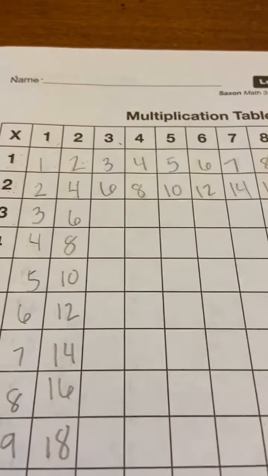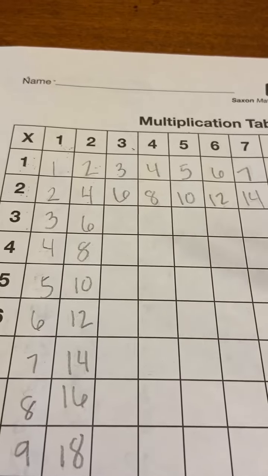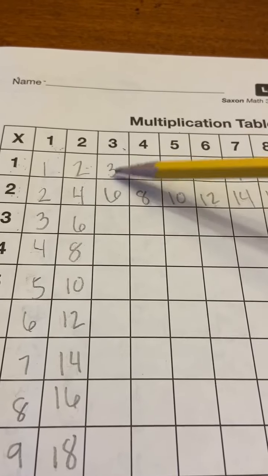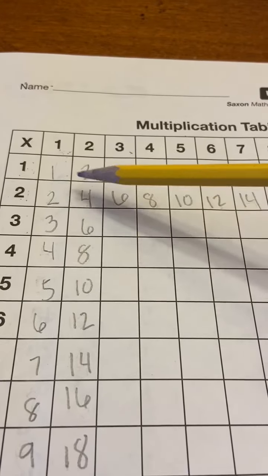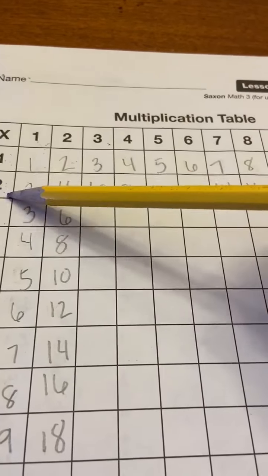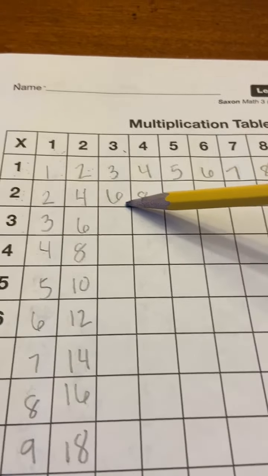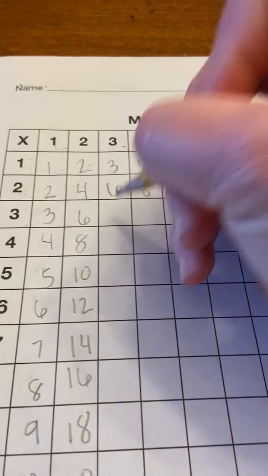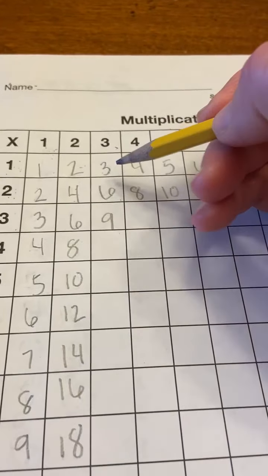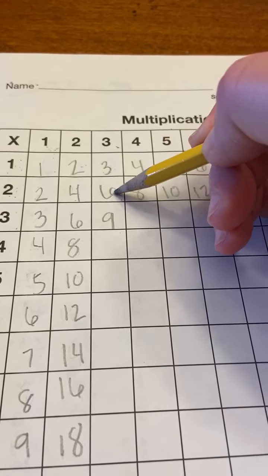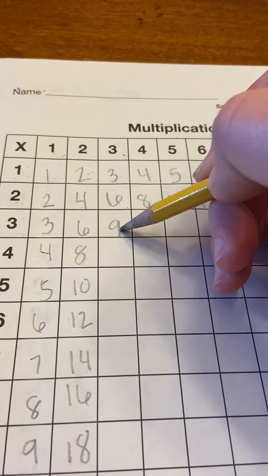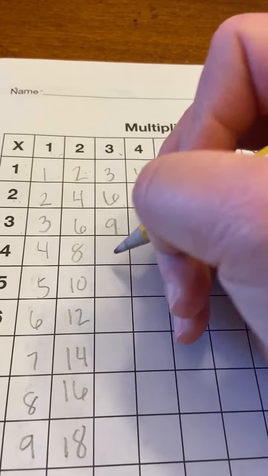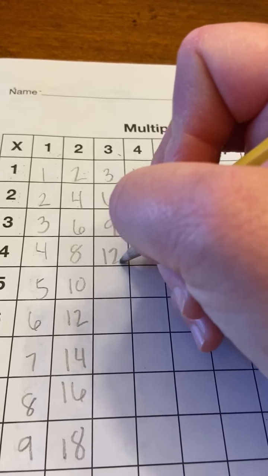Okay, and then let's do our 3's. So 3, so one group of 3 gives me 3. 2 groups of 3 gives me 6. What does 3 groups of 3 give me? 9. Okay, so if you notice, we're counting by 3. So 3, 6, 9. And if we add 3 more, we get 12.